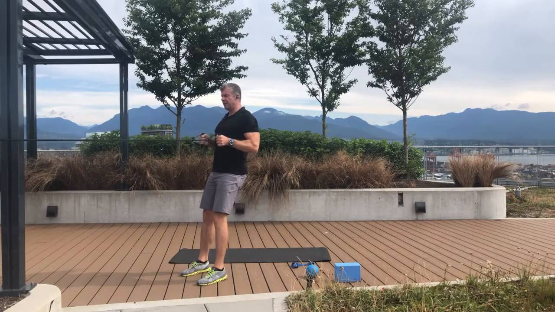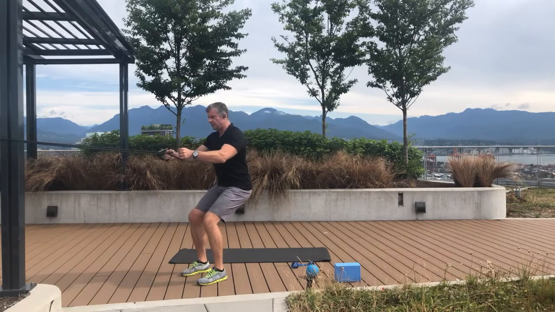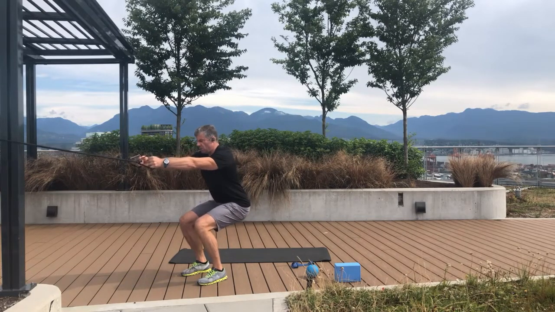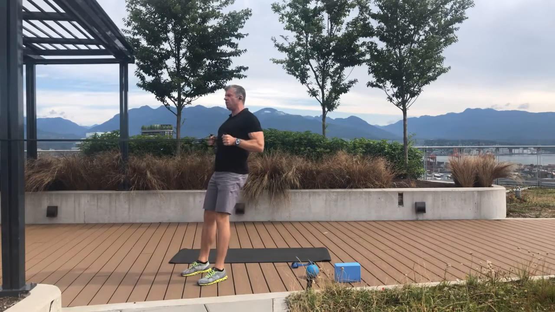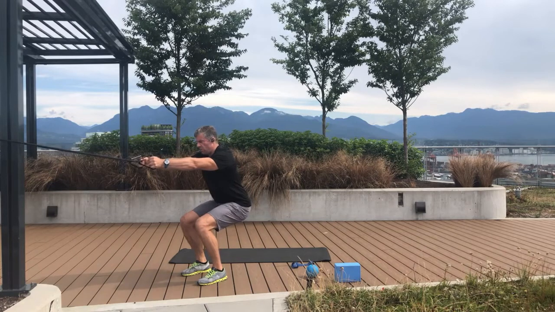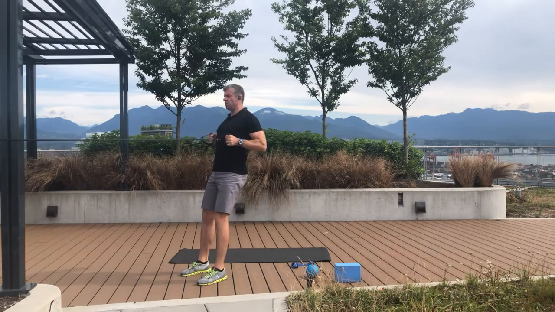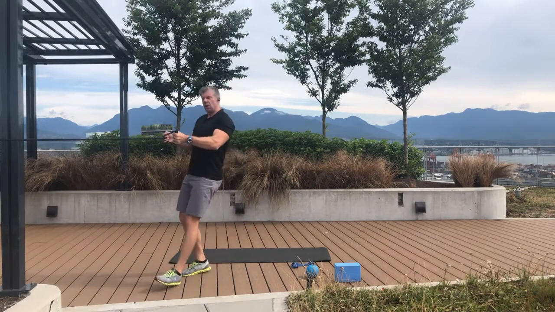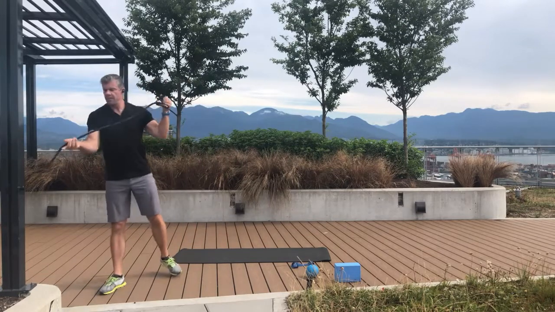And the tempo again would be 4 seconds on the way down. We'd hold for 2 here. We'd come up for 1, hold for 2 at the top. So down for 4, hold for 2, up for 1, hold for 2. And again, 12 to 15 reps.